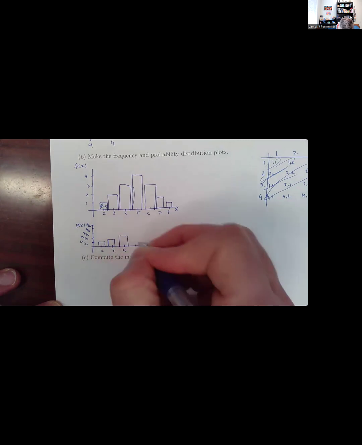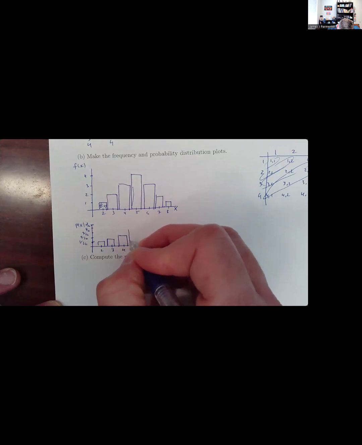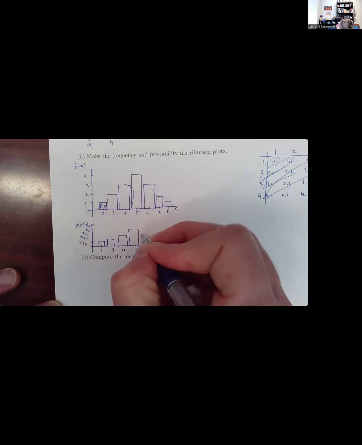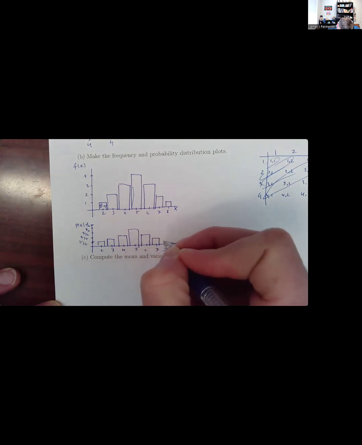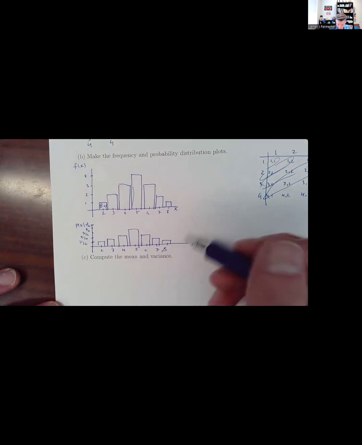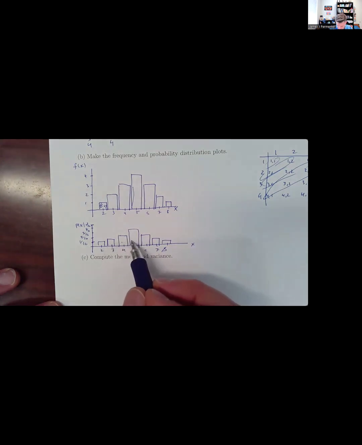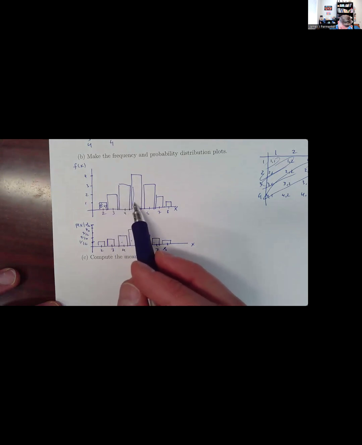I might be doing this wrong as far as the key is concerned. Probability of a 5 is going to be 4/16. I don't know why I wrote 5/16 on there. I think I just got carried away. Probability of 6 is 3/16, 7 is 2/16, and 8 is 1/16. If you add this up, 1 plus 2 plus 3 plus 4 plus 3 plus 2 plus 1. Oh yeah, this is not right. Sorry. 1 plus 2 plus 3 plus 4.